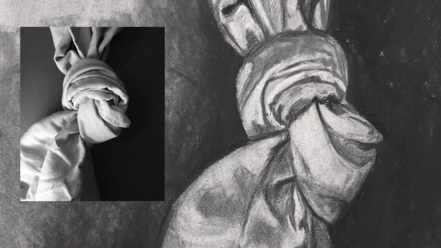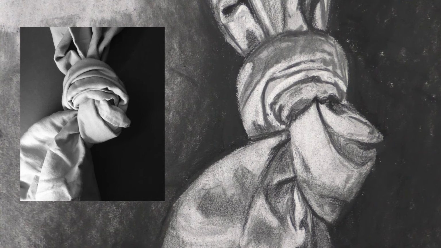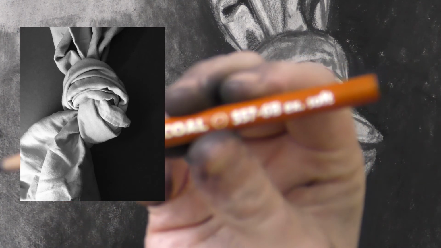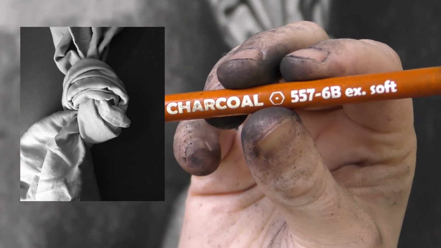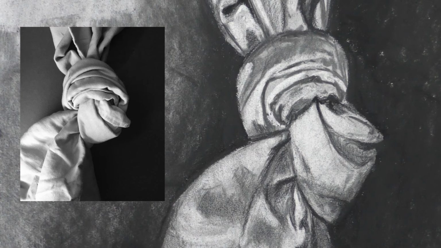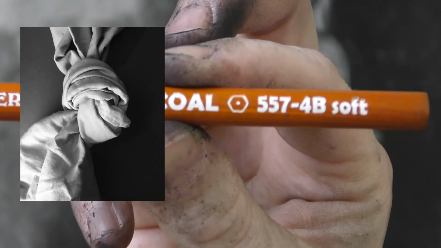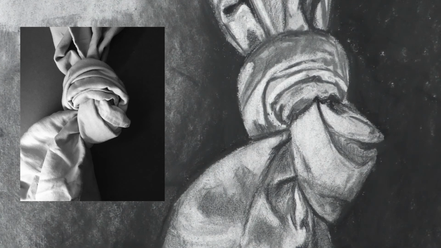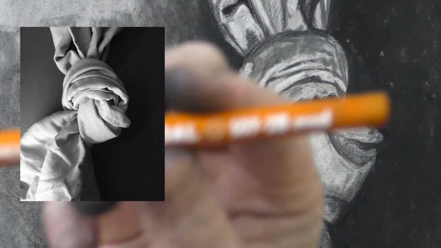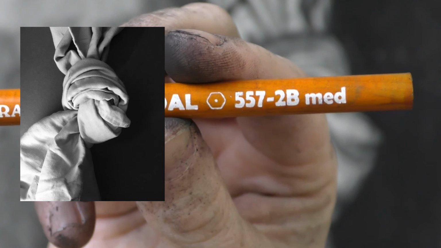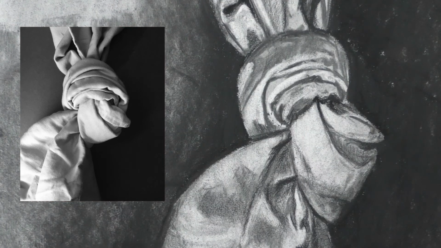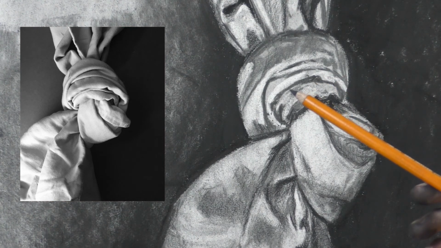I'm going to alternate between extra soft and soft. And I'm going to use medium selectively for some lighter areas.